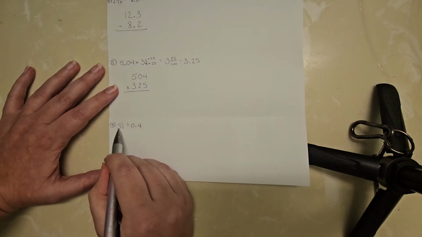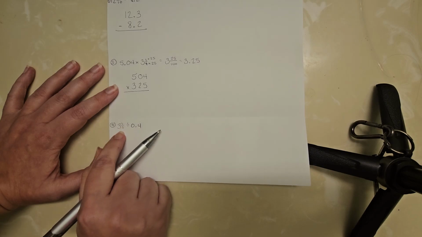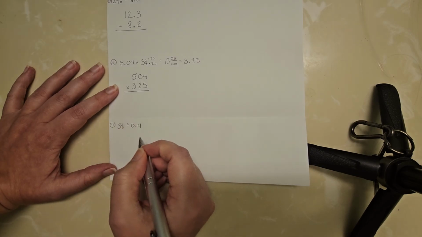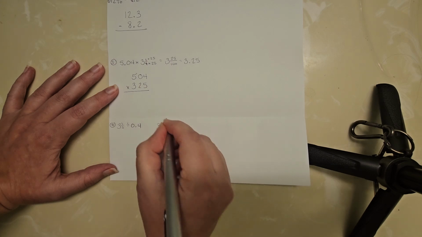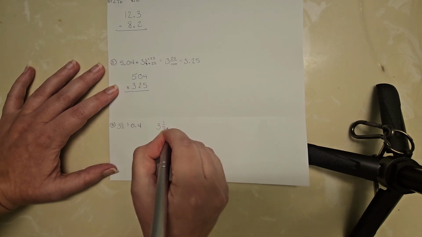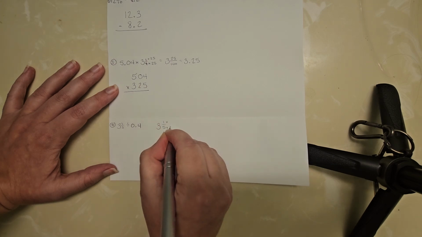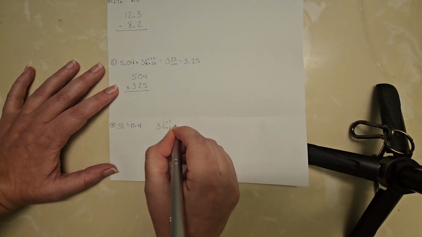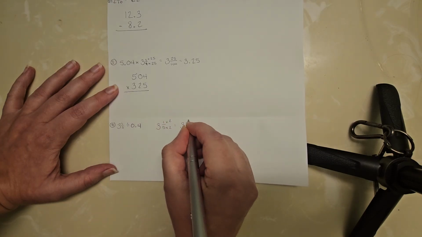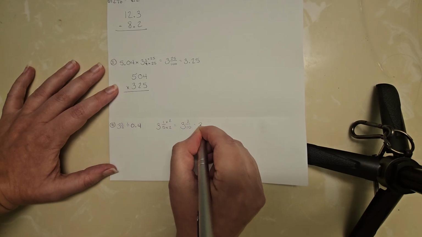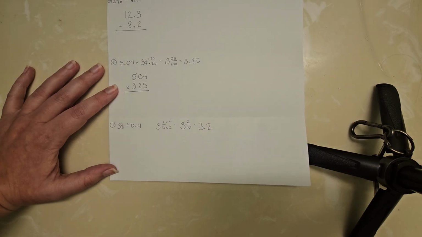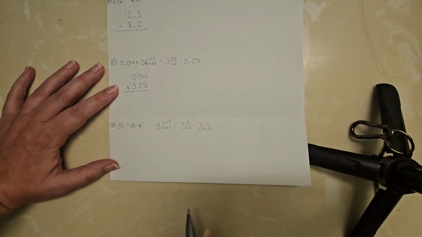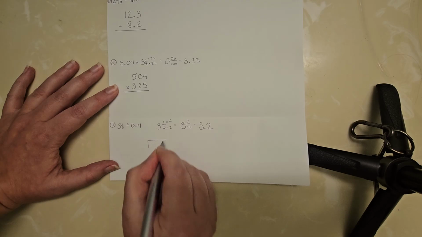Okay. 3 and 1/5. Now, eventually you'll get to the point where you do fifths so much that you'll have those memorized, but you can just turn those into something with a 10 on the bottom just as easy. 5 times 2 gives me 10, which means I need to do 1 times 2, which is 2 tenths. Okay. Since this number's first, it's going to be what goes in our division bracket.